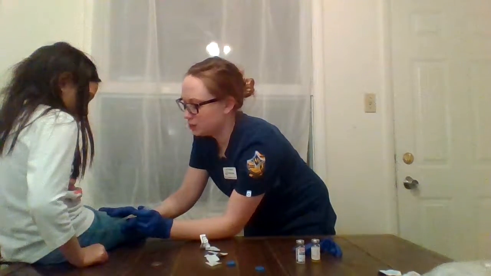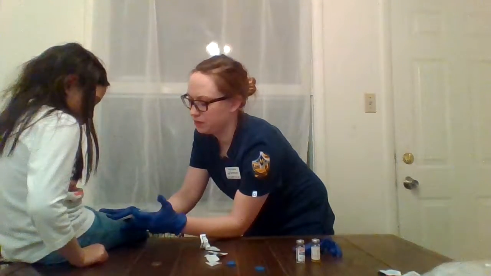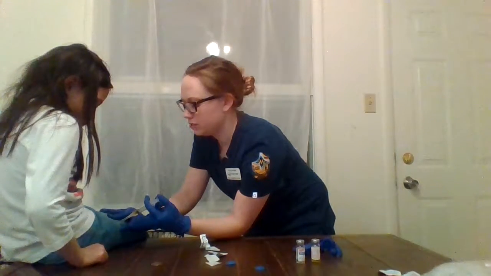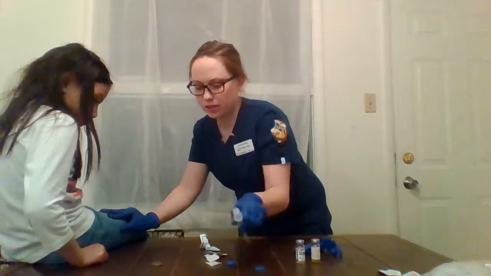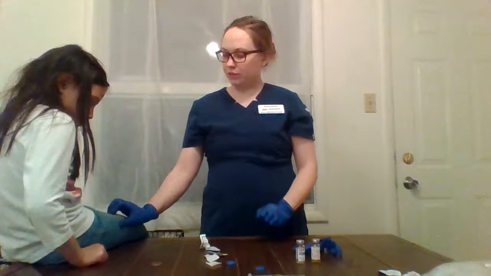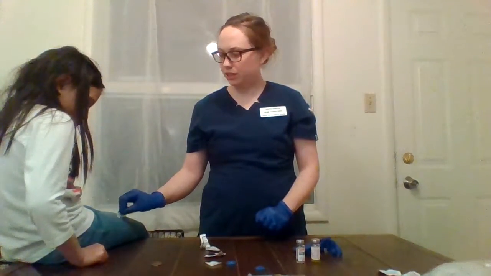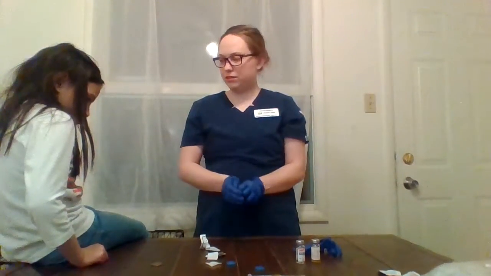After I have aspirated to make sure that there isn't any blood, I'm going to slowly inject the medicine. I'm going to remove the needle, discard it in the sharps container, let go so that the muscle snaps together, gently blot, but not massage. I'm going to ask the patient how they're feeling.